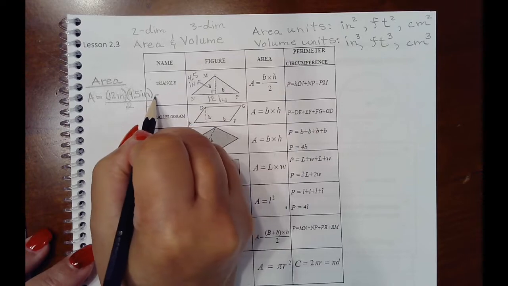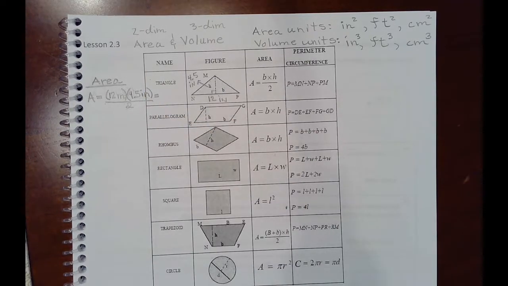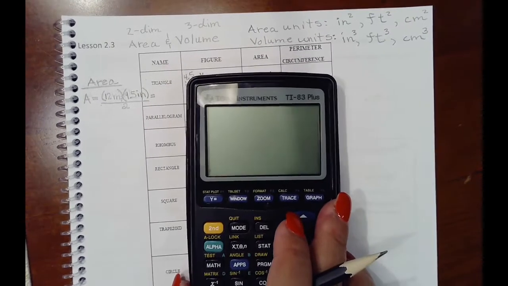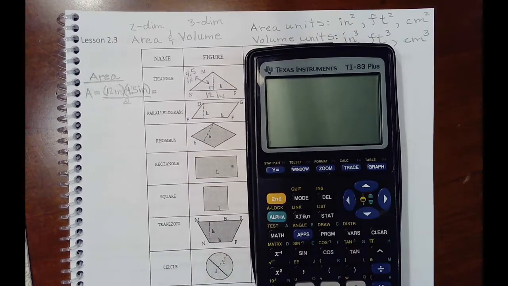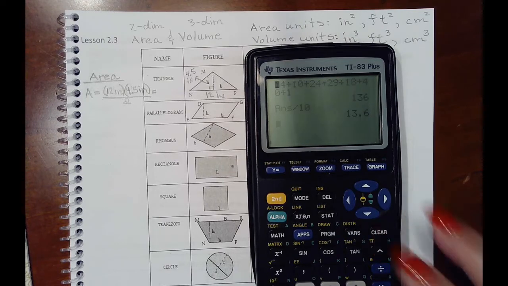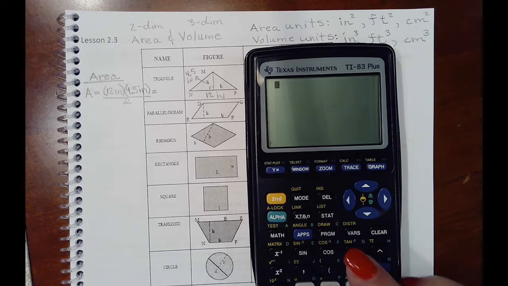So if we were to continue here, I'll just demonstrate. At least show what you're plugging in, and then you can go right into the answer. Okay, so in this particular one, it's 12 times 4.5. Always do the top first. You're multiplying what's on the top, and that would be 54.